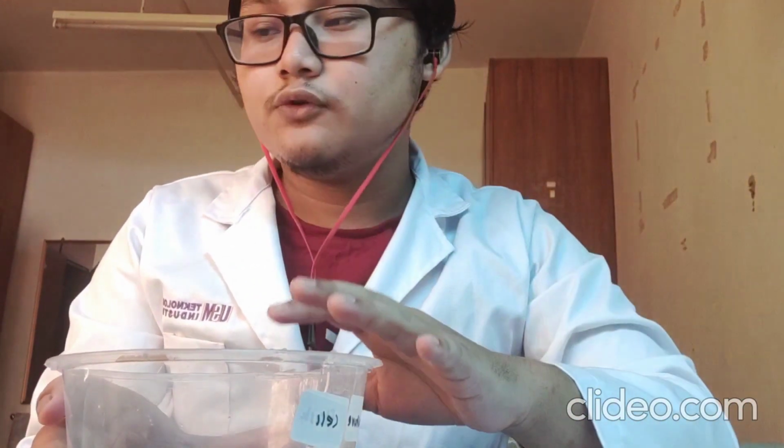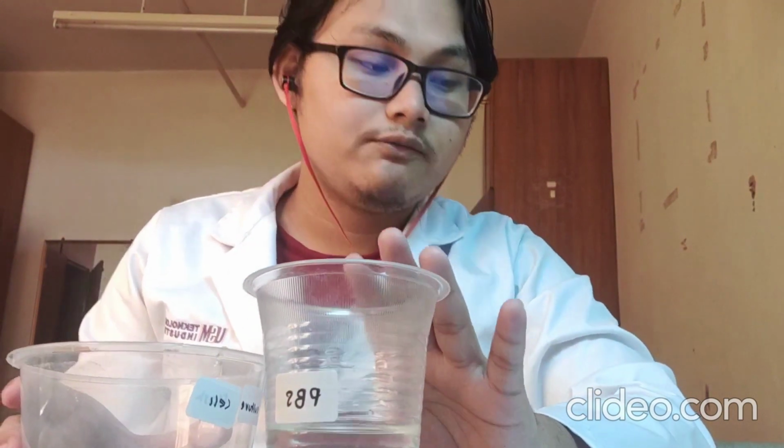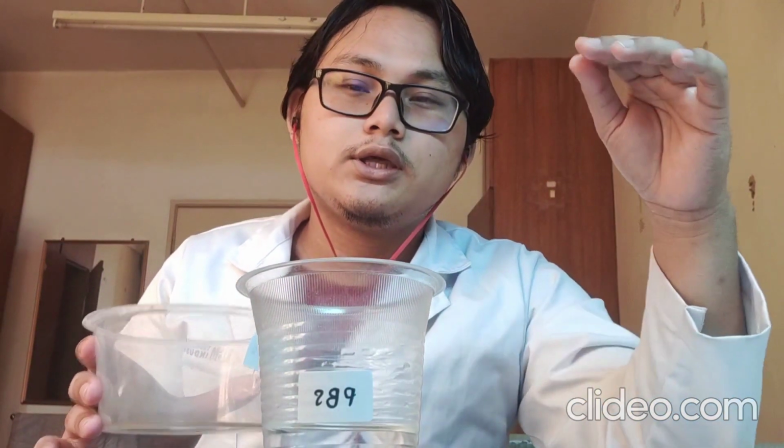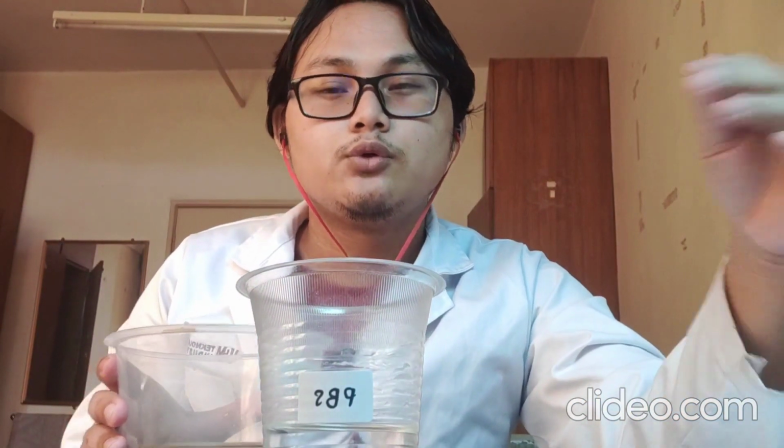Okay, after that, we will briefly rinse with the sterile PBS here. The function of sterile PBS is to remove all the remaining serum in the media. Why do we want to remove all the serum? Because the serum contains trypsin inhibitor. We want to remove the trypsin inhibitor because we want to use trypsin after this to detach the cells.